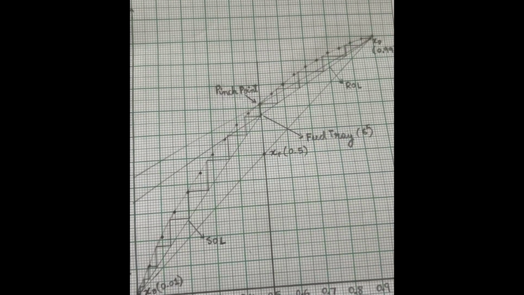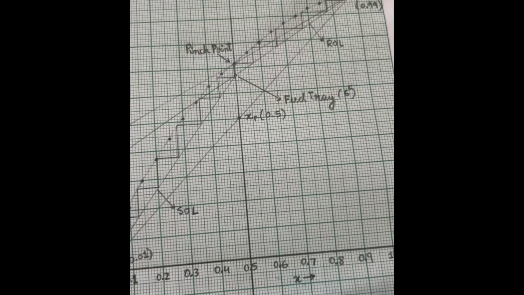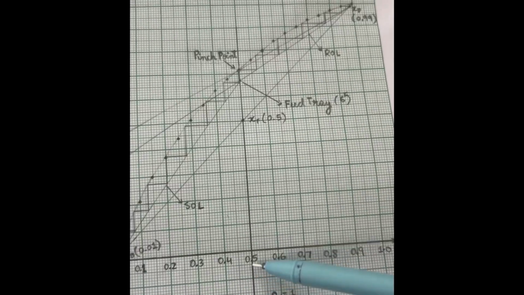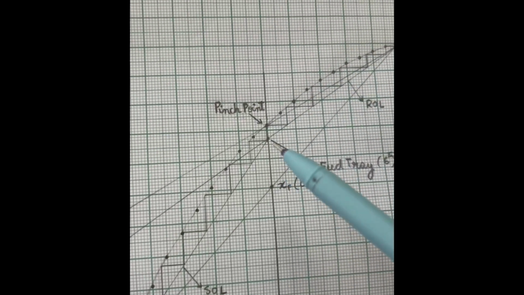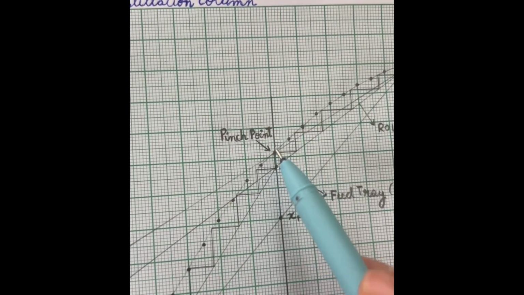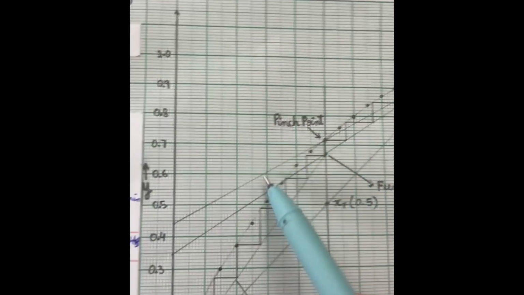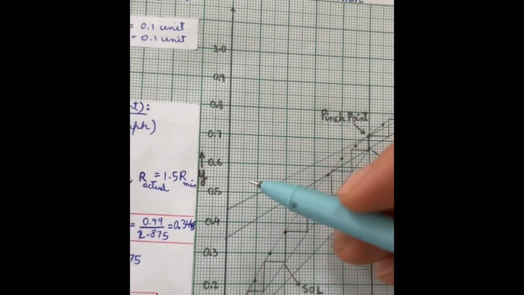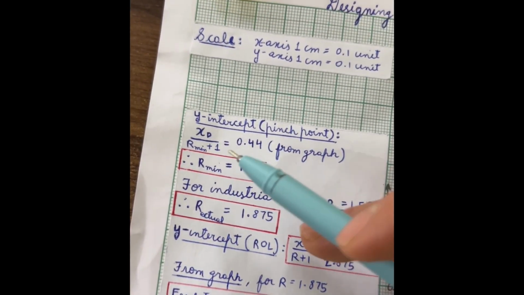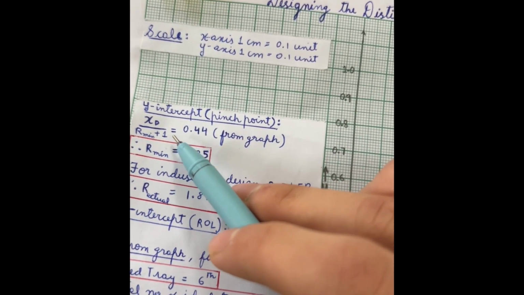Alright, and then we draw the q line, and this q line is equal to 1 because the feed is at its bubble point. And now the intersection of this straight line and the equilibrium curve gives us the pinch point. Now what you do is, starting from xD, draw a straight line passing through the pinch point and it should intersect with the y-axis. And this gives you the y-intercept as 0.44, which is substituted in this equation over here, which is xD by (R minimum plus 1).